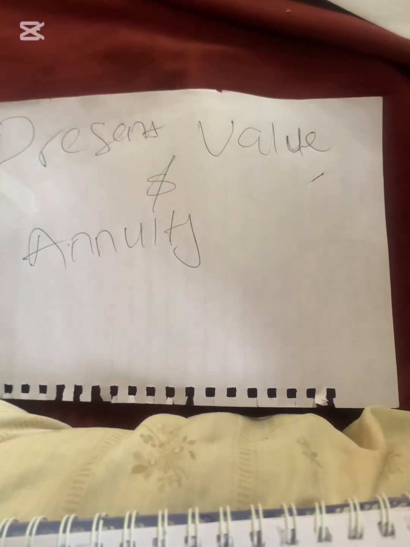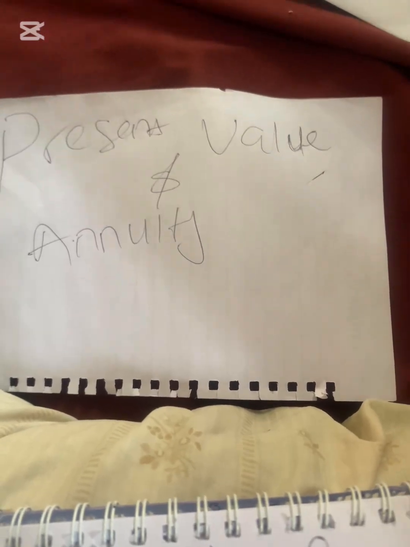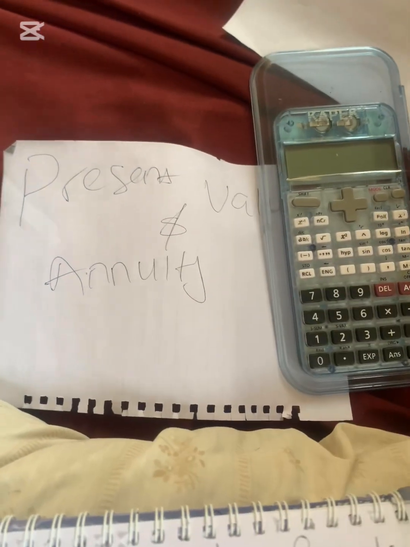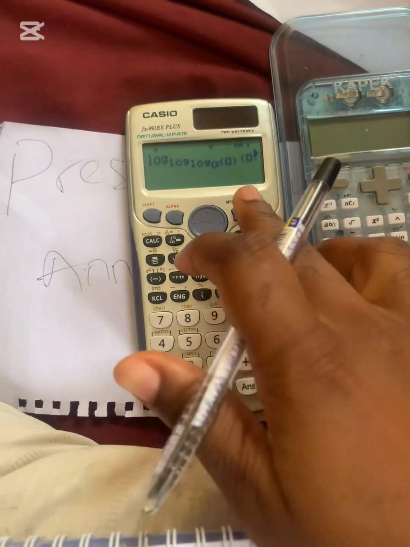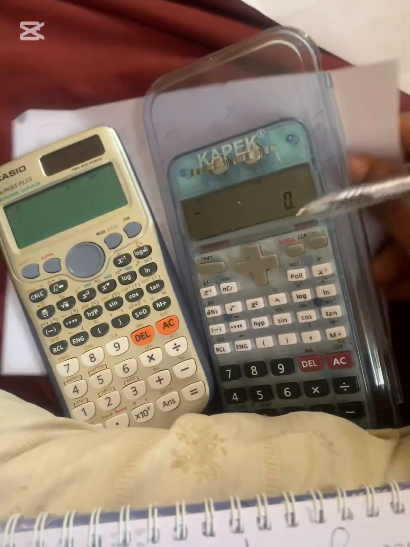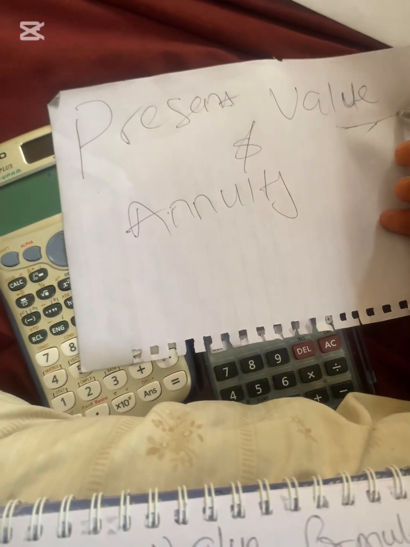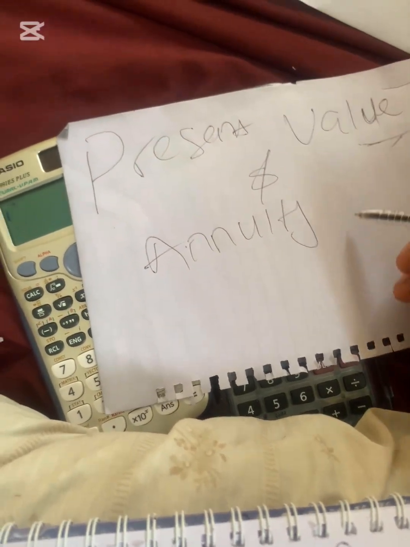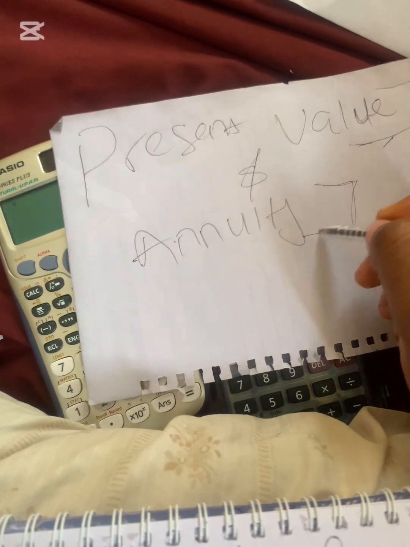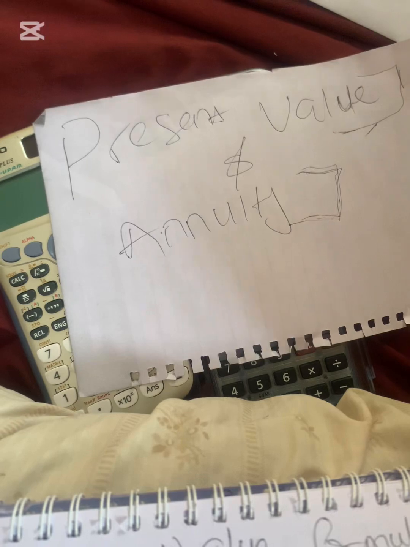Today I'll be teaching you how to calculate present value and annuity using both calculators, KPEC and Casio calculator. That is what we'll be using for today's class, how you can compute it easily. One thing I want you to know is, present value has a formula, and annuity also has its own formula to get the discounted rate. So I will be starting with present value for today.